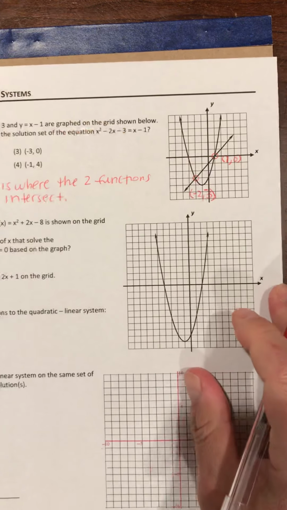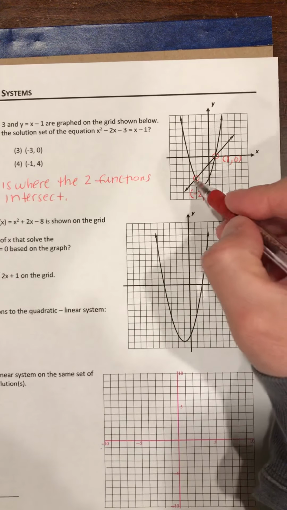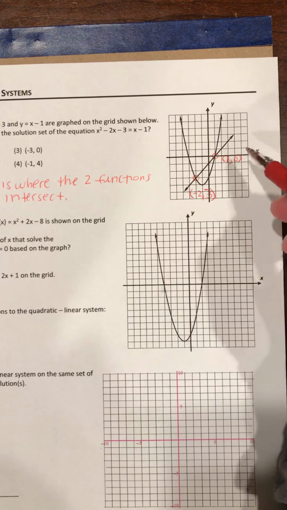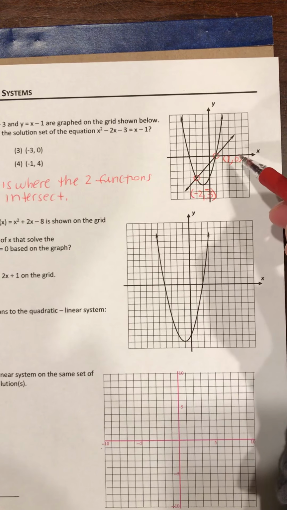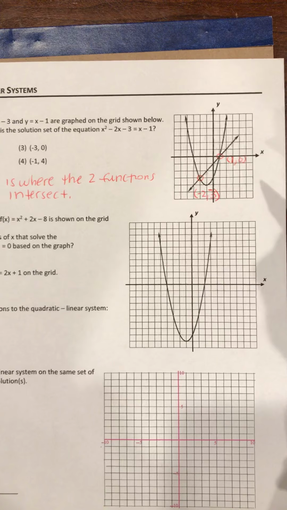All right? There are three possibilities here. We could have two solutions like we do here. If they only cross once, then one solution. Or if they don't cross at all, no solutions. And you'll see an example of each of these as we go.